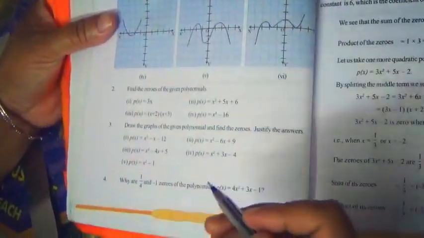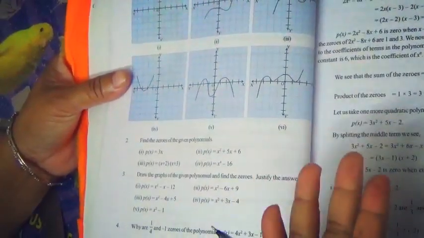Here we have up to 3.2. We finished the graphical representations of linear, cubic and quadratic polynomials. So we finished up to this 3.2 exercise.